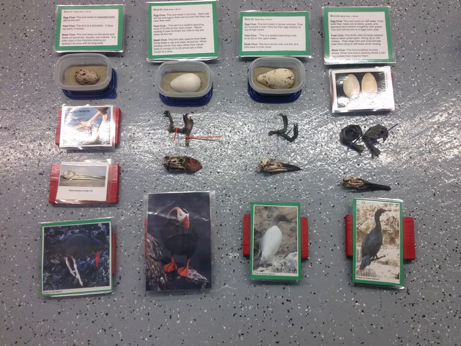Let's read some of the clues, although we have already matched them in this slide. Beak clue 2. This bird also uses its thick, hardy beak to dig and clean its burrow. When feeding chicks, they also utilize the robust beak to contain 10 to 30 whole fish in their mouth at a time. This is the tufted puffin description. You can see that as compared to the other beaks, it is quite thick and robust.